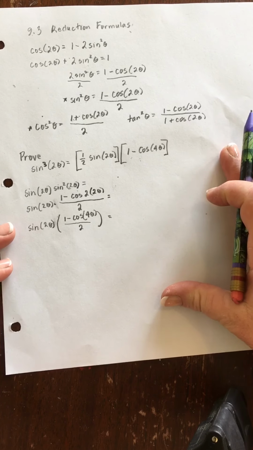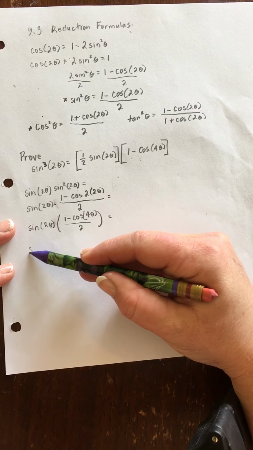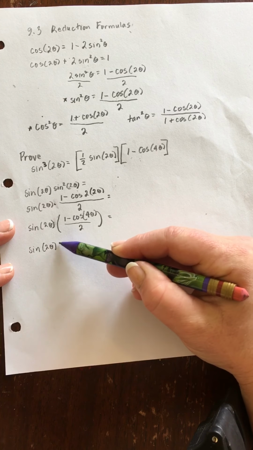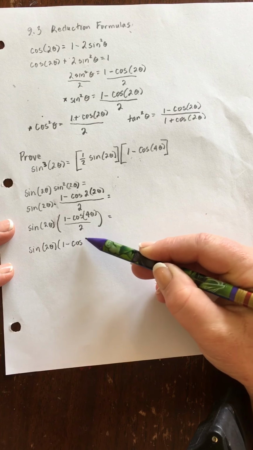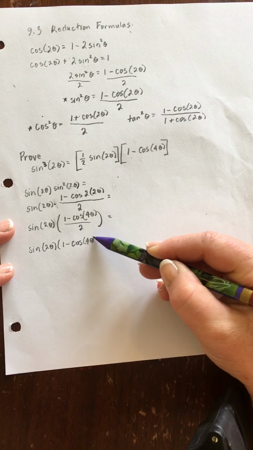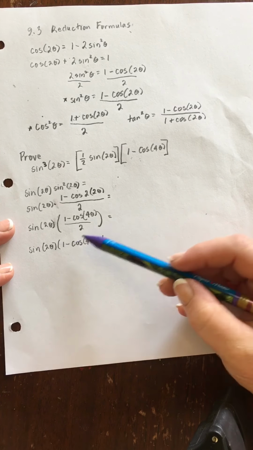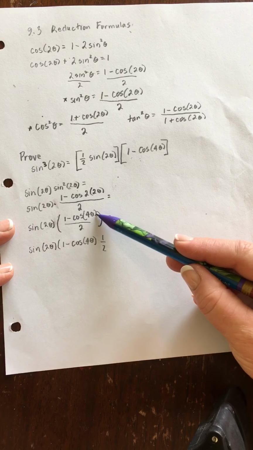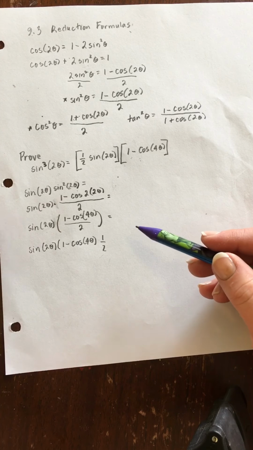Remember, we're multiplying all of these together, so this would be the same as the sine of 2 theta times 1 minus the cosine of 4 theta times 1/2. Because this is over 1, we multiply the numerators together and the denominators together, and it's all the same thing.